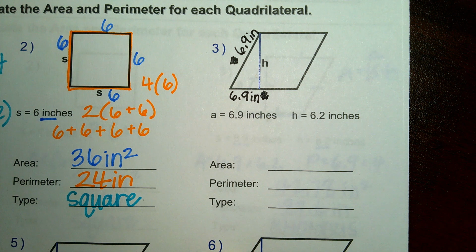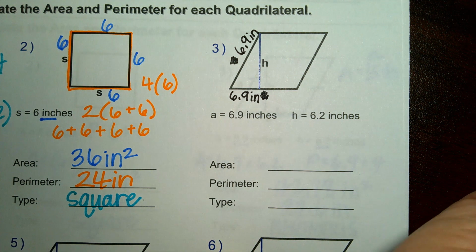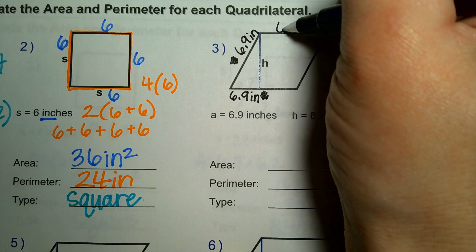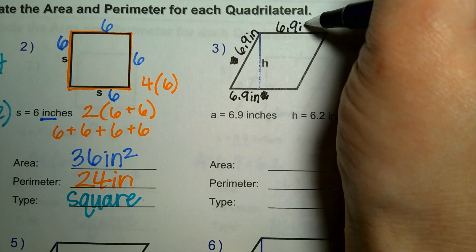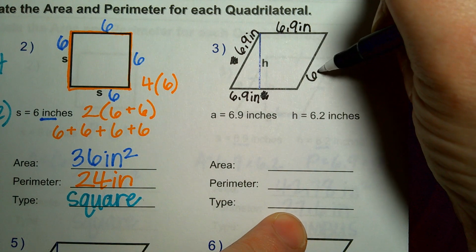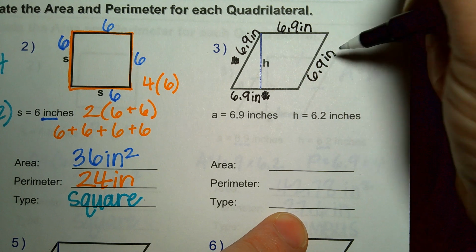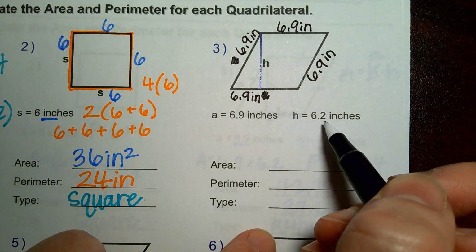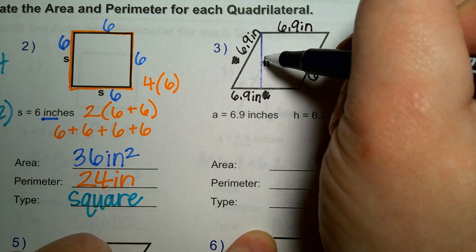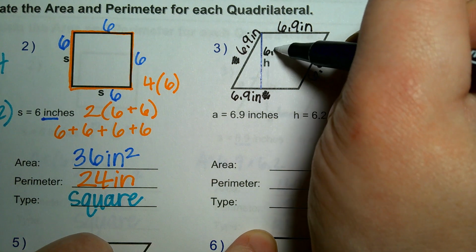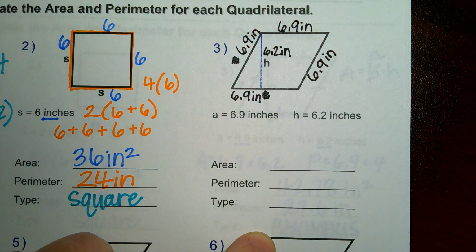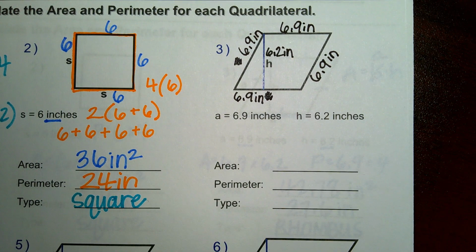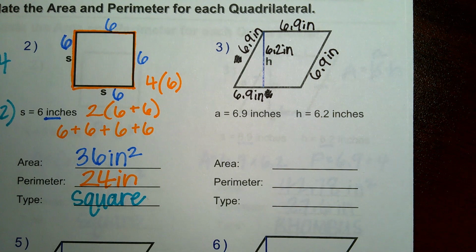Do we know any other side lengths? The other 2 sides? Yeah. 6.9. Perfect. They're all going to be 6.9 inches. 6.9 inches. And our height says is 6.2. So 6.2 inches. Okay, got it all in there now.